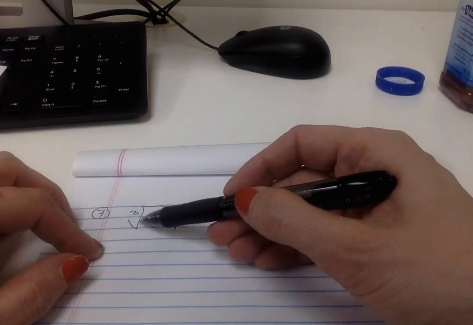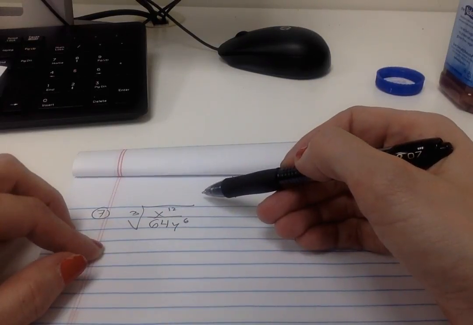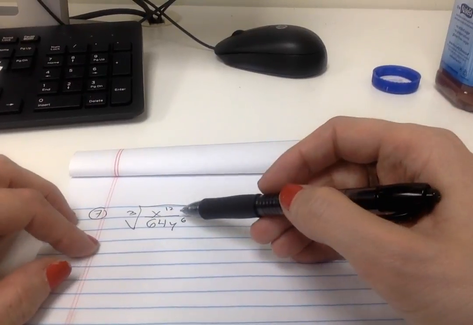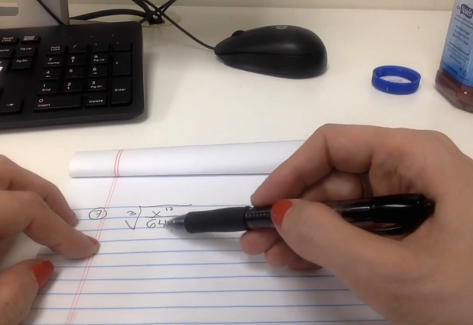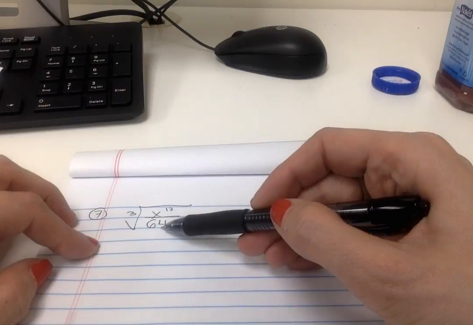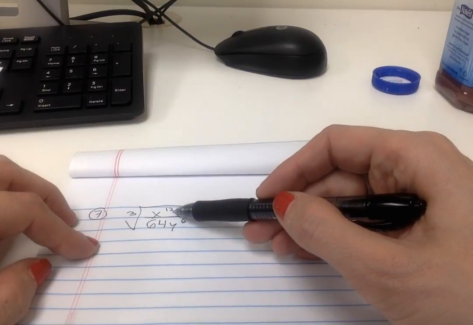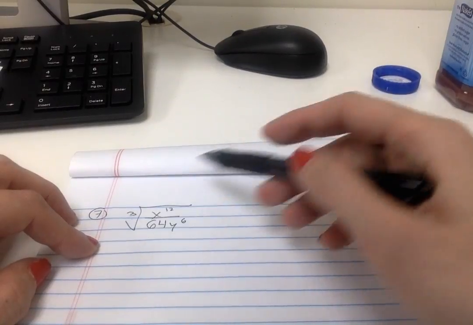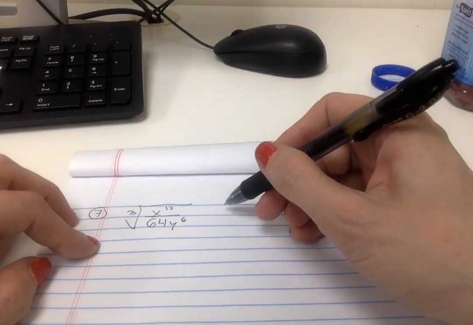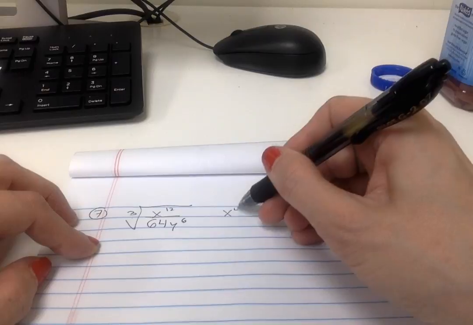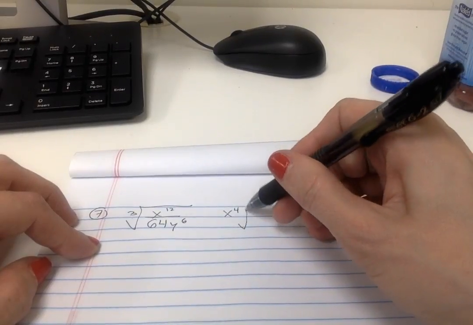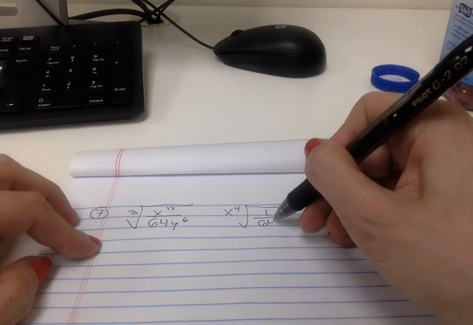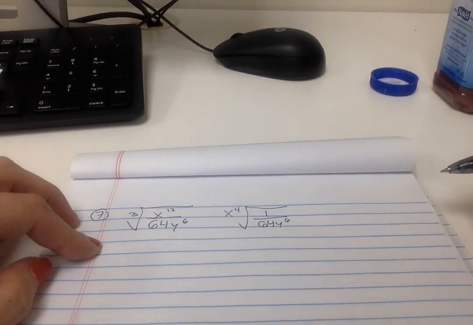When we have a cube root, we have to figure out the ways that we can undo it. The way you undo it with an exponent is different than with a whole number. The way you undo it with an exponent is that you divide. 12 divided by 3 is 4. So if we pull that out, it would be x to the 4th. And what would be left under here is 64y to the 6th.